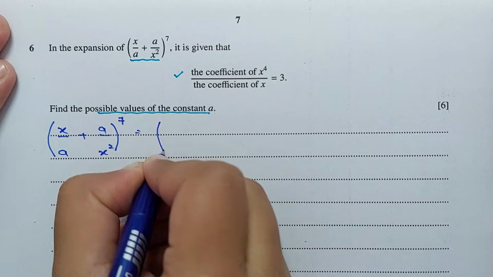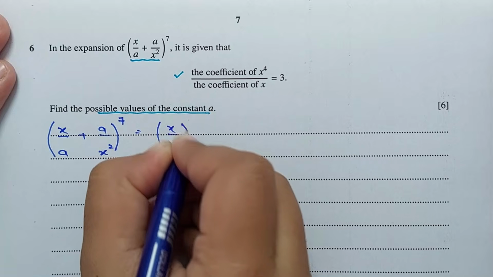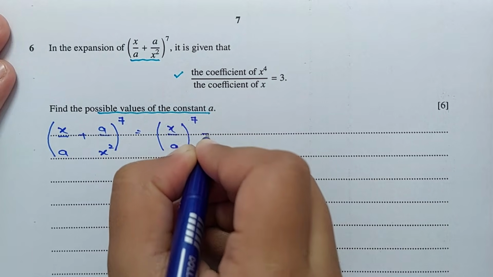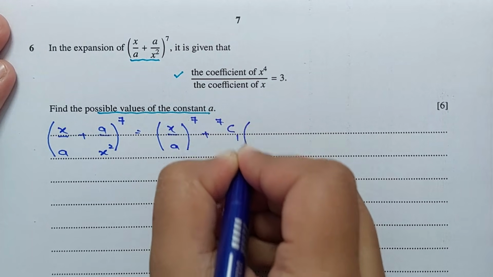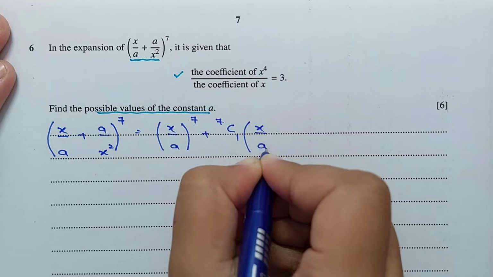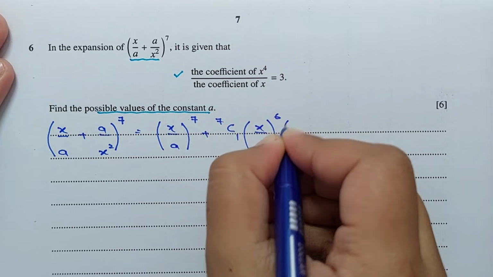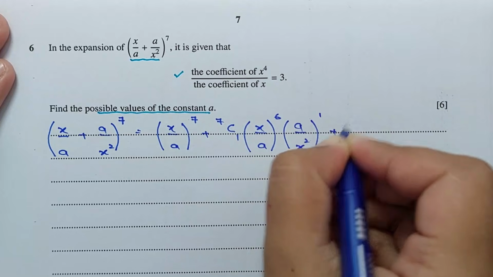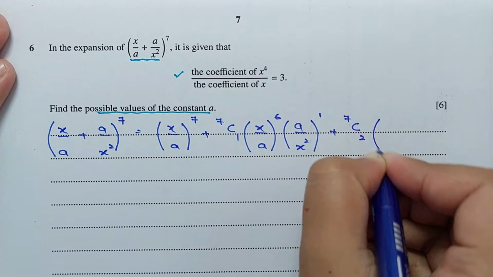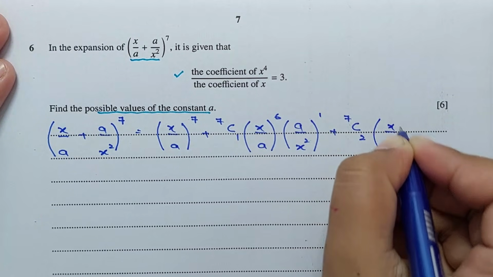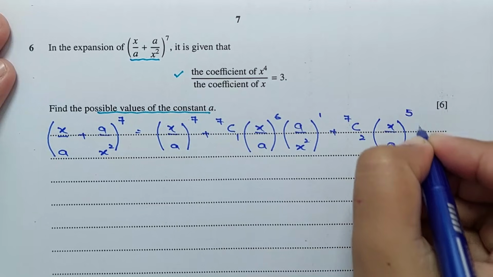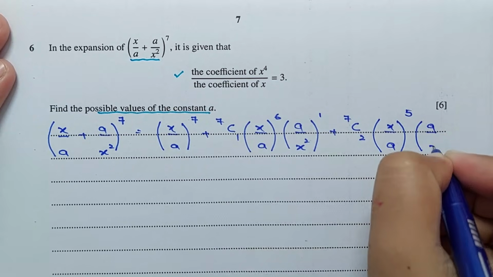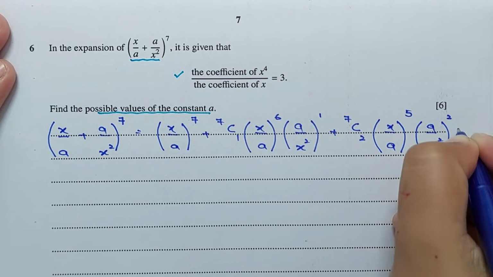So the first term to the power of 7, plus 7C1, the first term to the power of 6 and the second term to the power of 1, plus 7C2, the first term to the power of 5 and the second term to the power of 2, and so on.